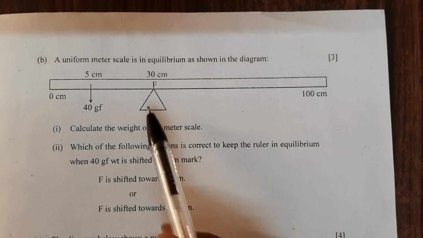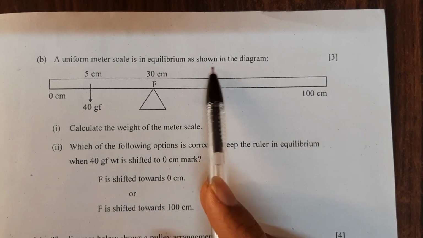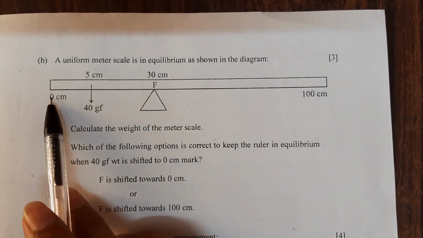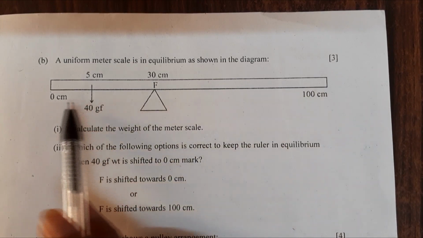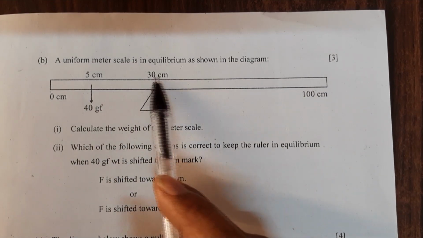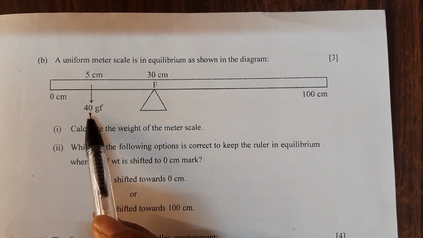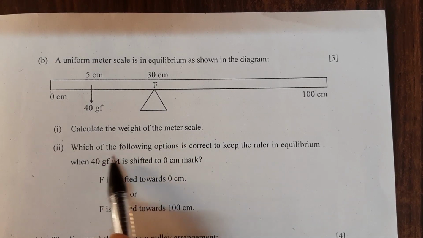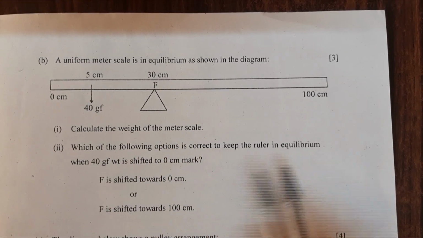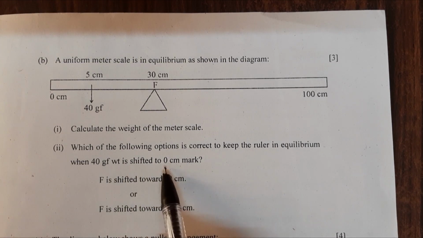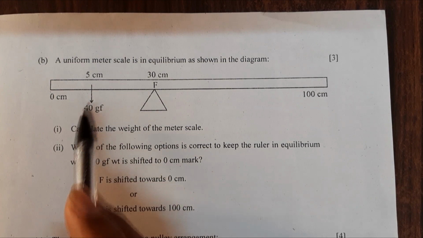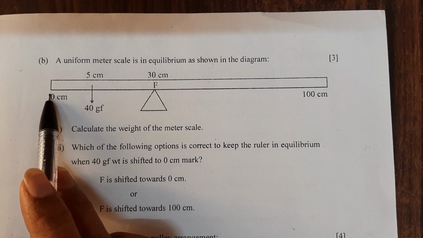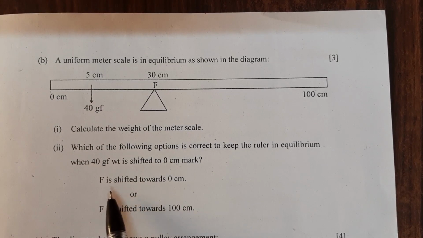Question 5b. A uniform meter scale is in equilibrium as shown in the diagram. So you will see 0 centimeter, 100 centimeter, that is the meter rule, and the fulcrum is at 30 centimeter, and at 5 centimeter 40 gf has been suspended. Calculate the weight of the meter scale, and which of the following options is correct to keep the ruler in equilibrium when the 40 gf weight is shifted to the 0 centimeter mark. So in the second part, we are shifting this 40 gf to 0 centimeter instead of 5 centimeter. Either the fulcrum is shifted towards 0 centimeter or the fulcrum is shifted towards 100 centimeter.